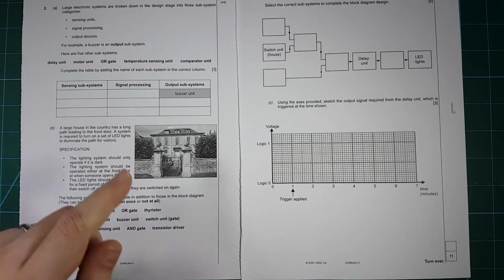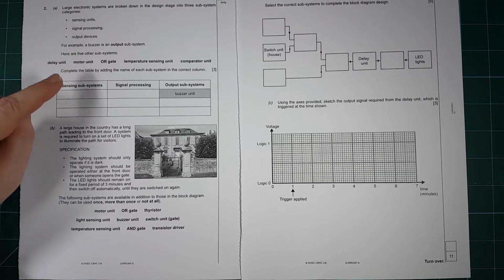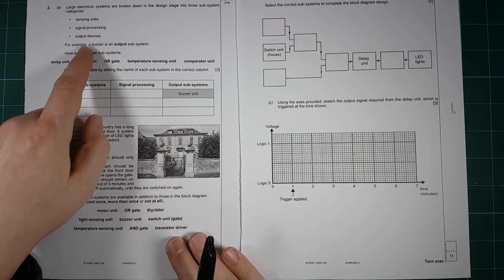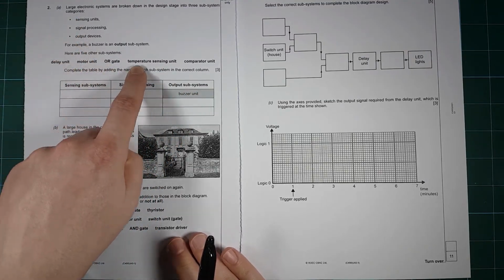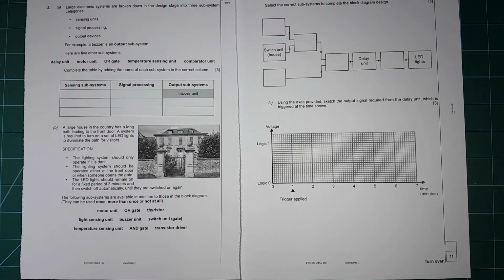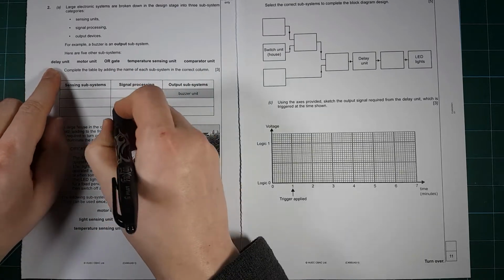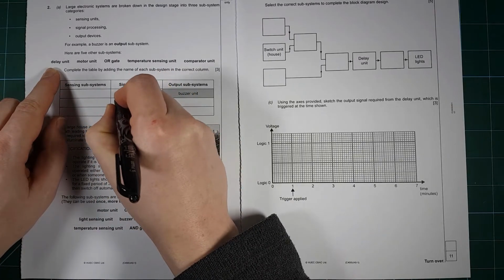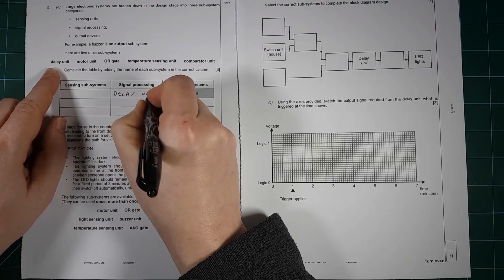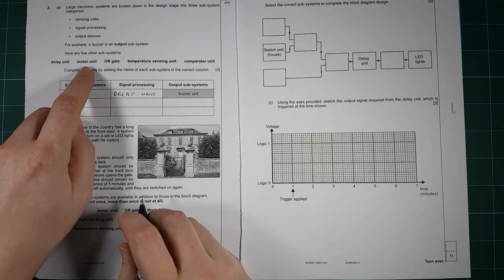Question 2. So we've got sensing units, signal systems and output systems, and we've got to sort these into these categories. Pretty straightforward, this one. A delay unit is a signal process. It takes an input, delays it.